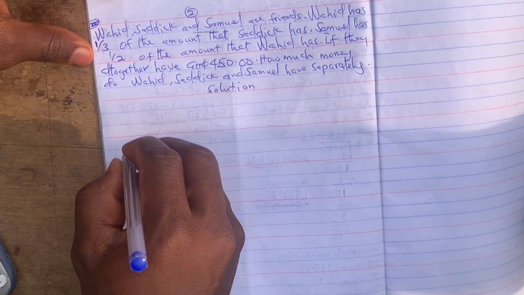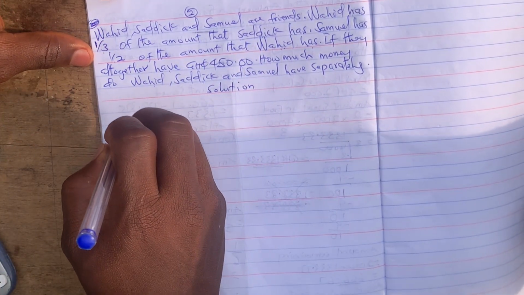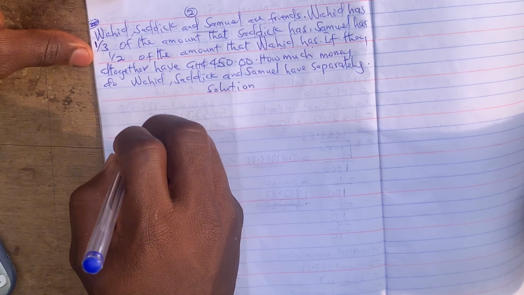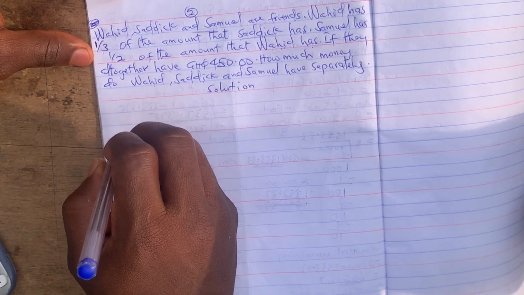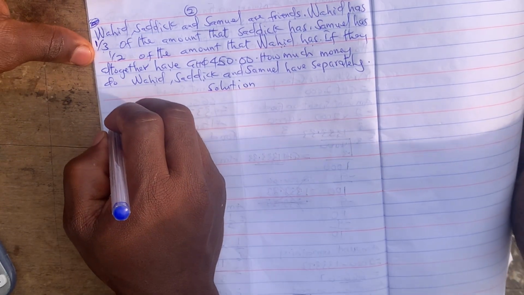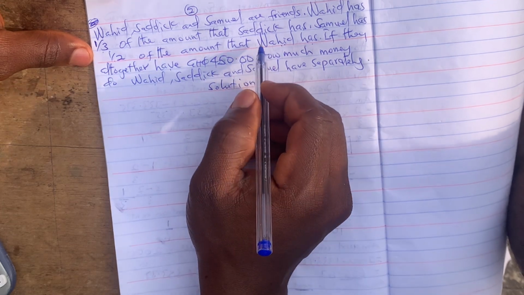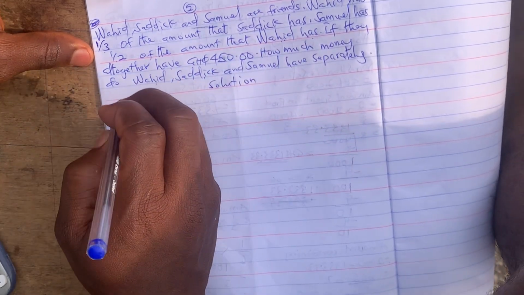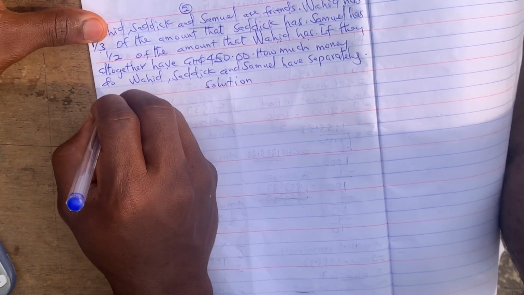So we have to represent a variable for Sadiq. So we have to represent the amount that Sadiq has with a variable.